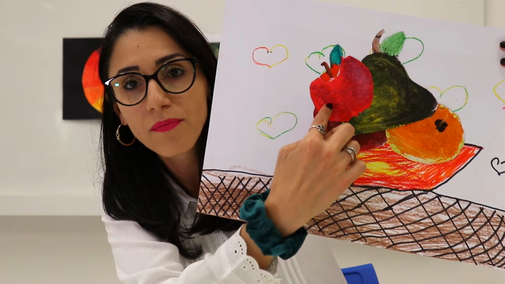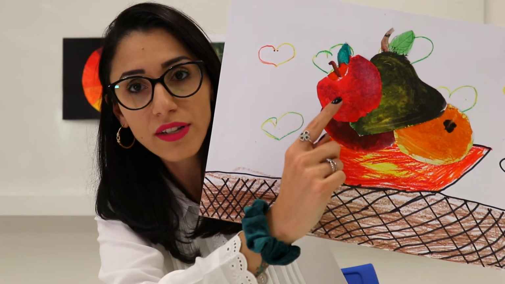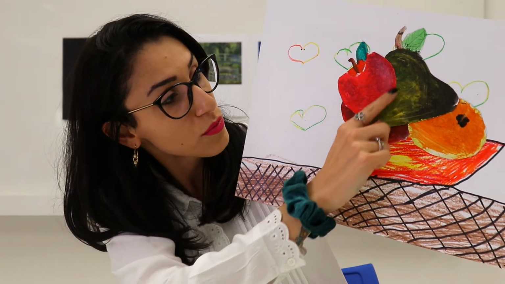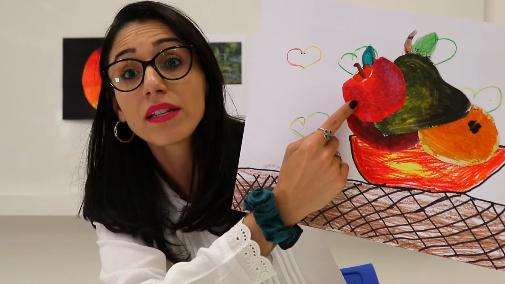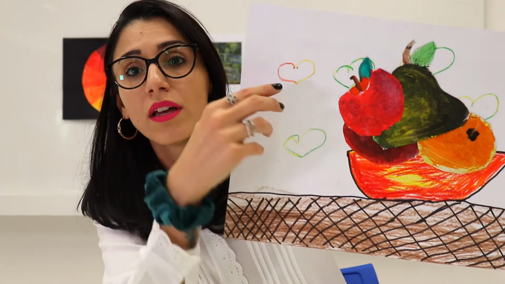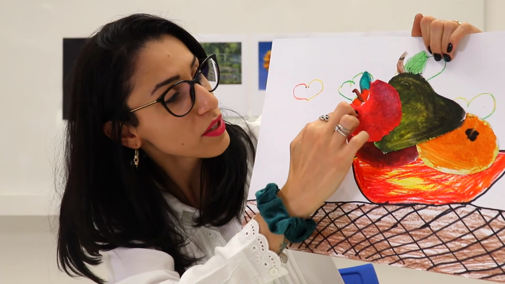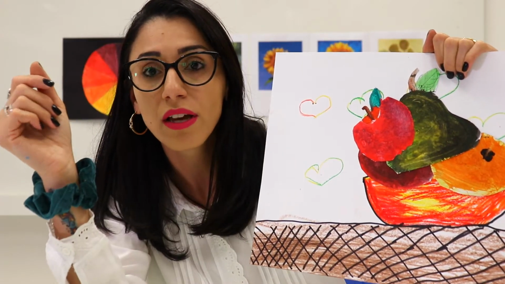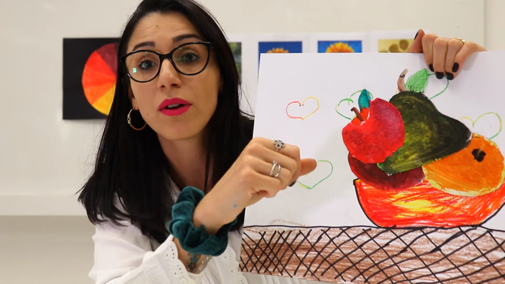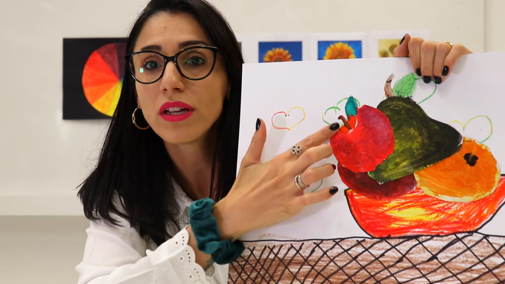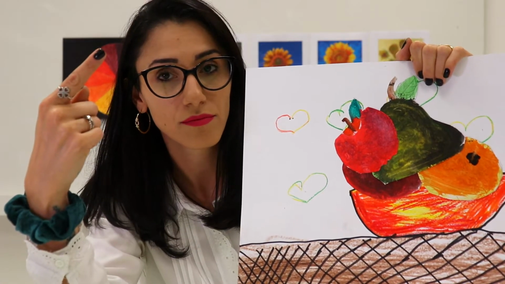In this case, the fruits. So for example, we used more than one color here because we saw that one apple is not just red. You see red, but you see a little bit of brown, you see a little bit of yellow, so you use all the colors that you see.